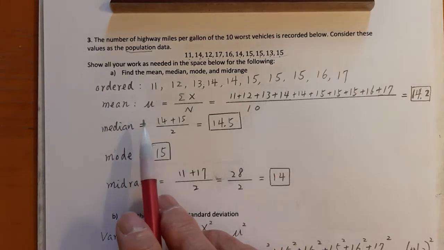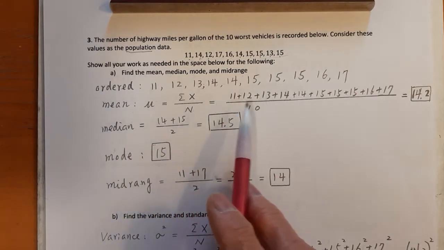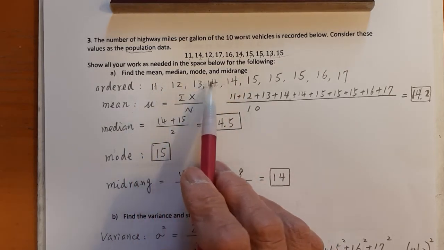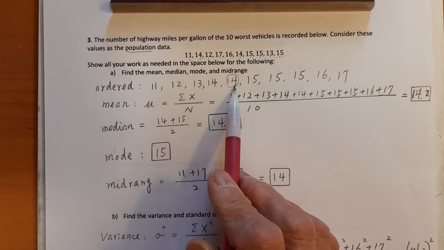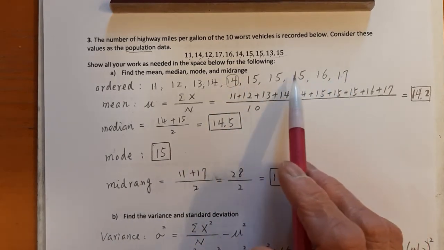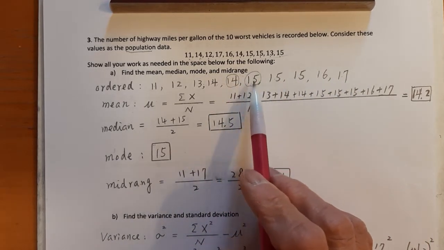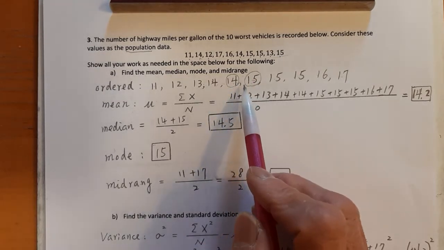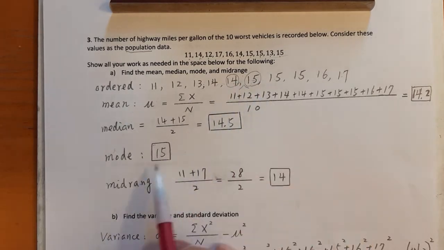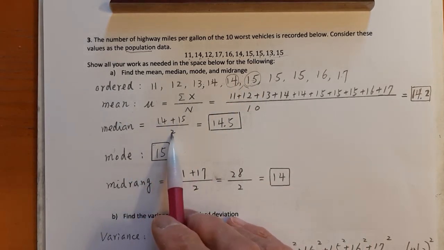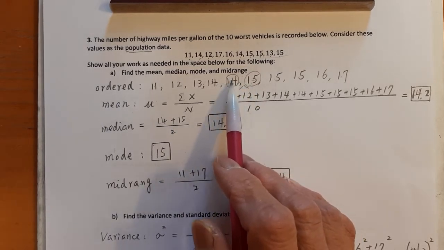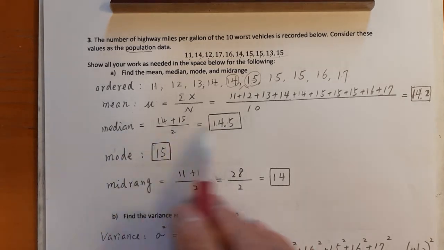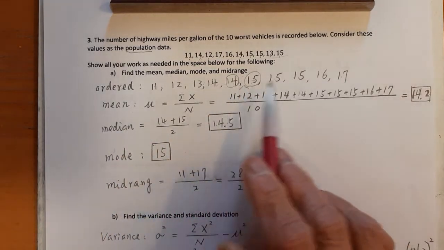Median is the midpoint, the middle one. So there are 10 data values; you count 1, 2, 3, 4, 5 from the left, and count from the right, 1, 2, 3, 4, 5. So there are two middle numbers. Add the two middle numbers together: it is between 14 and 15. So 14 plus 15 divided by 2 is the number between 14 and 15, which is 14.5. That's what we call the median. Median is the middle number.